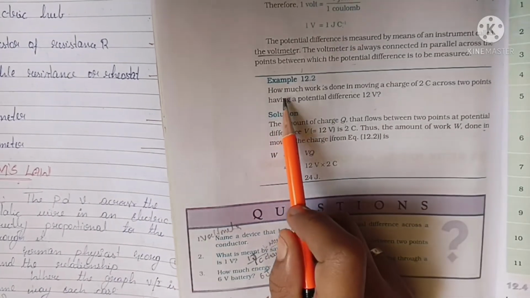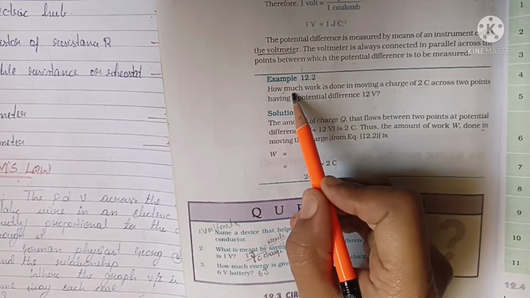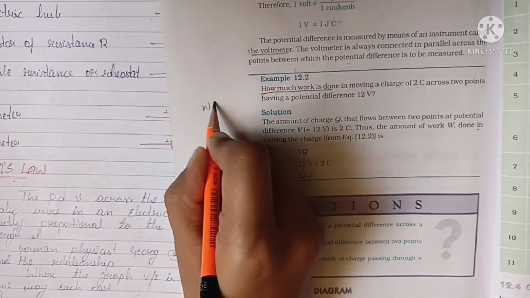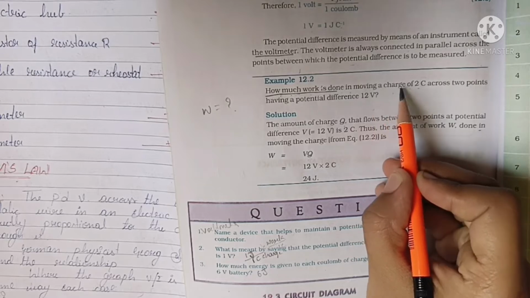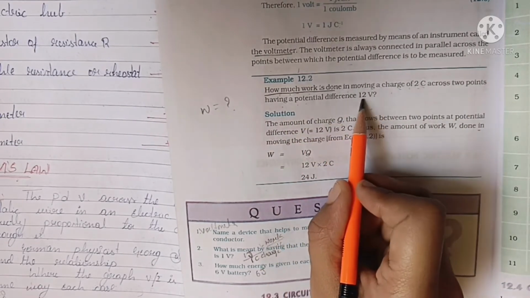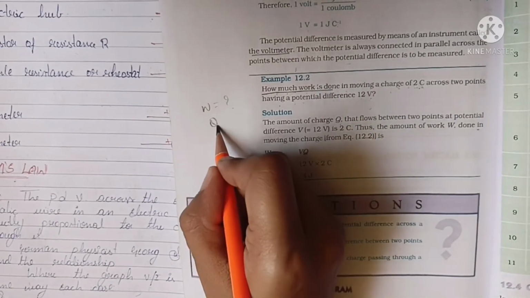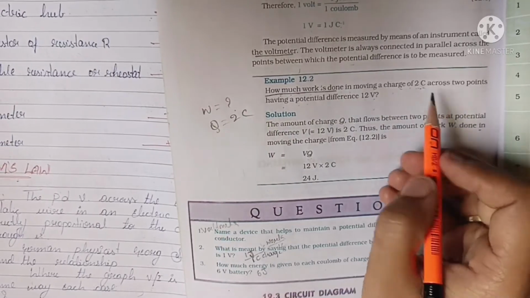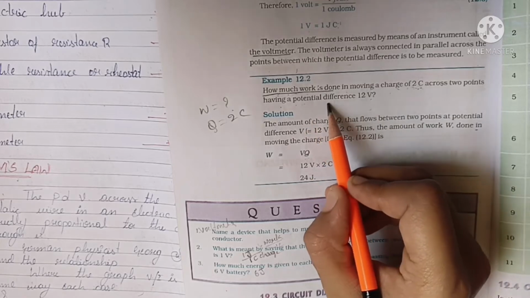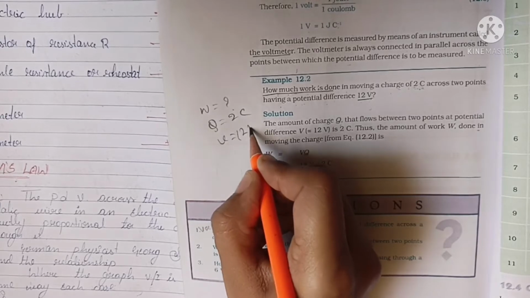The question is: how much work is done in moving a charge of 2 coulomb across a potential difference of 12 volt? In the starting question they asked how much work is done, so we need to find W. They have given the charge, Q is equal to 2 coulomb, and the 2 coulomb is moving across points having a potential difference of 12 volt. So they have given the potential difference also, that is 12 volt.